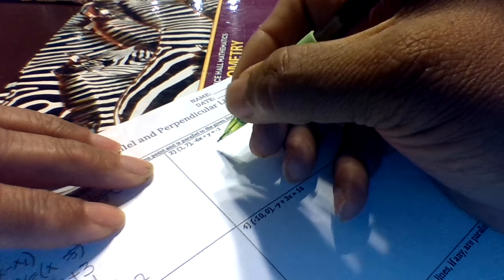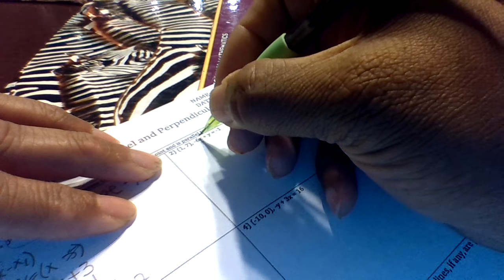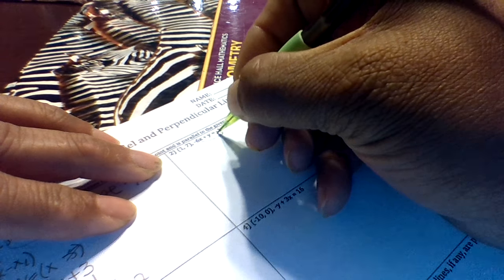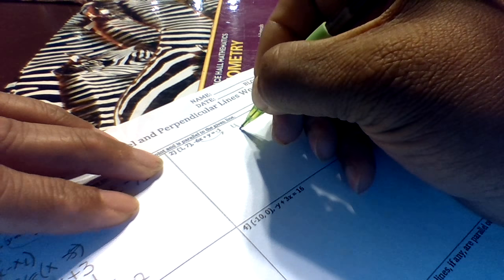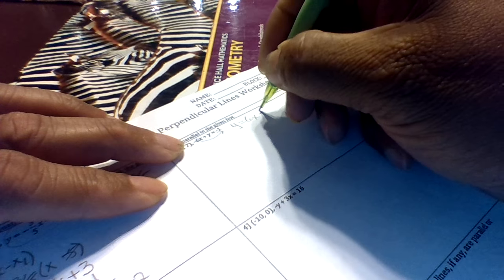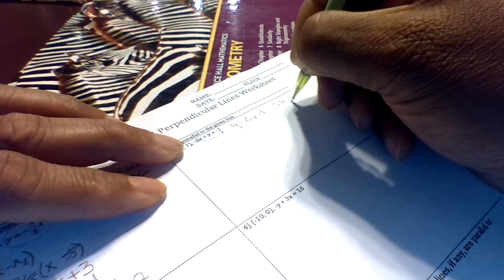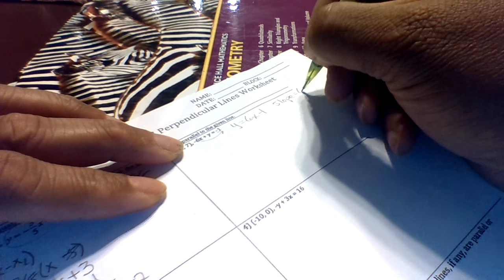Next equation. We have to take the 6 to the other side. So my equation is going to be y equals 6x minus 1. So my slope is going to be 6.